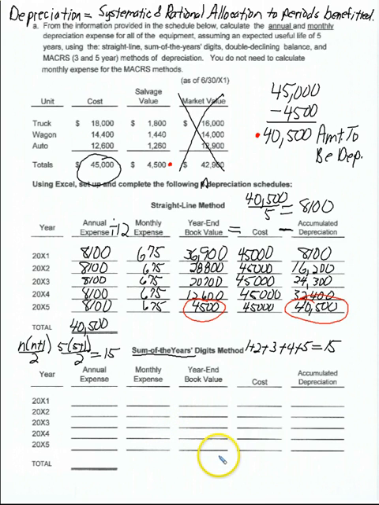So what we're going to see here, just to give you a little bit of a picture. Straight line depreciation, we had the same amount of depreciation year after year, right? $8,100, and that's straight line. It's flat. So if this represents time, and this is our depreciation expense, we had $8,100 each year.